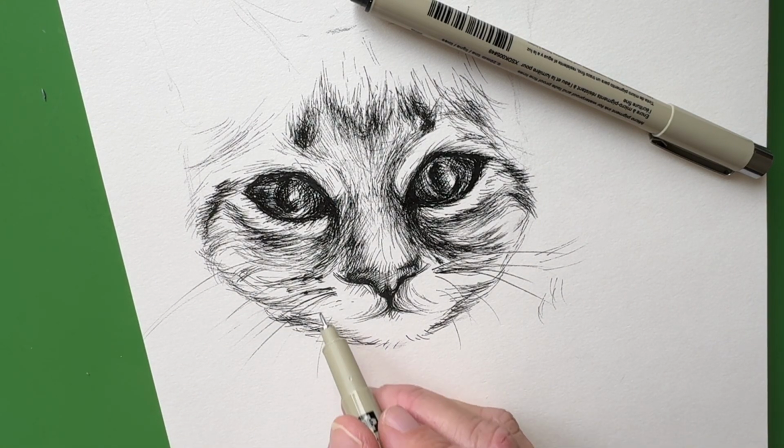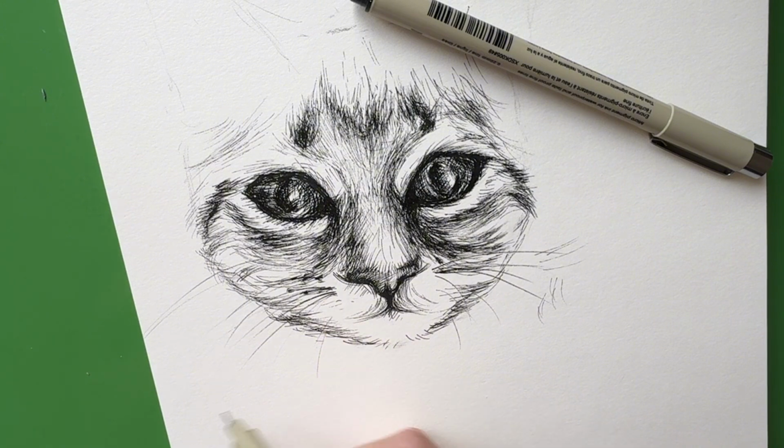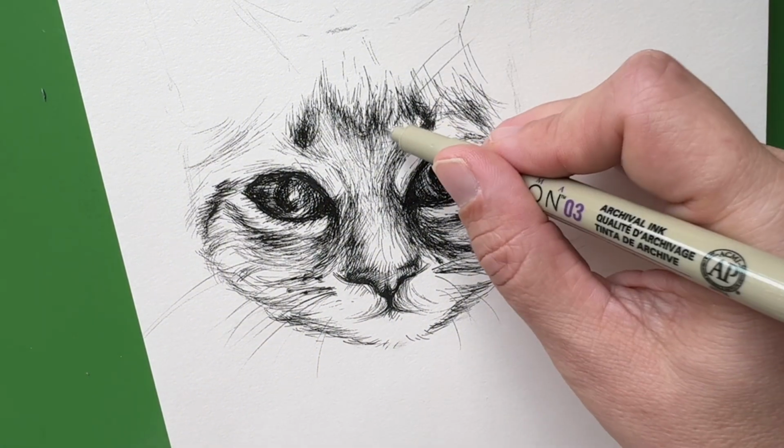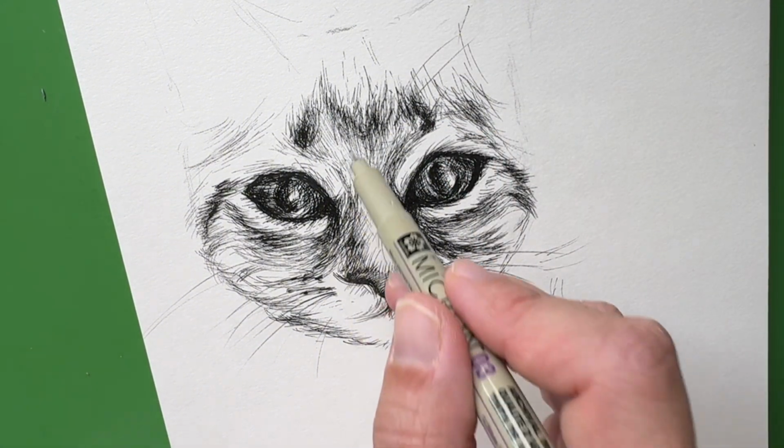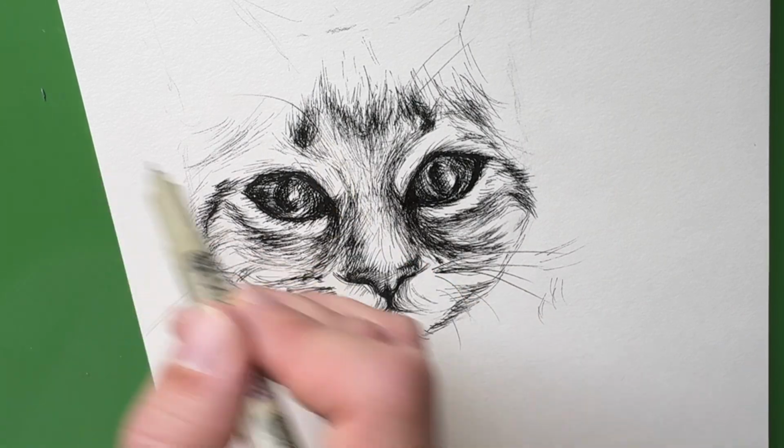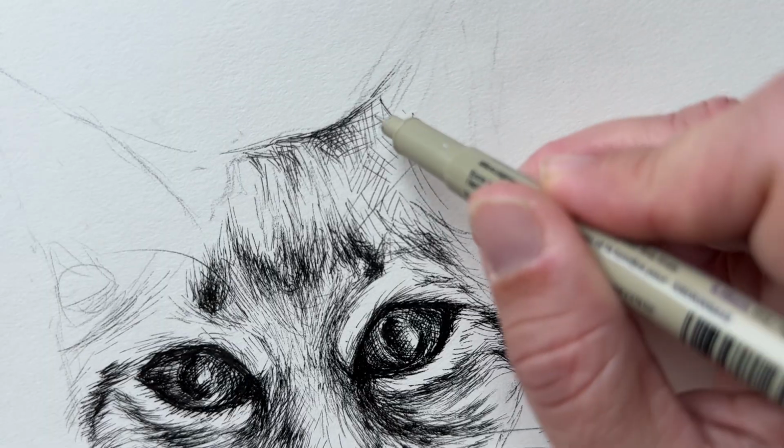You also want to make sure that you do the whiskers that are near the nose, but also the ones that are up where, I don't think cats have eyebrows, wherever that is, towards the top forehead part of the cat.